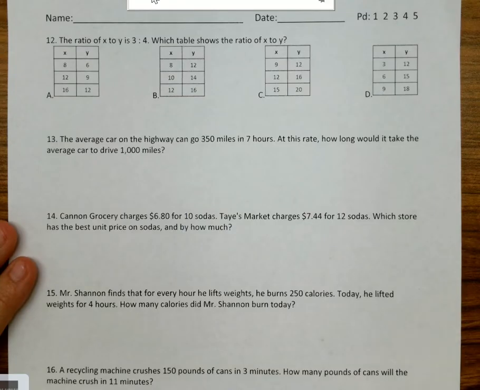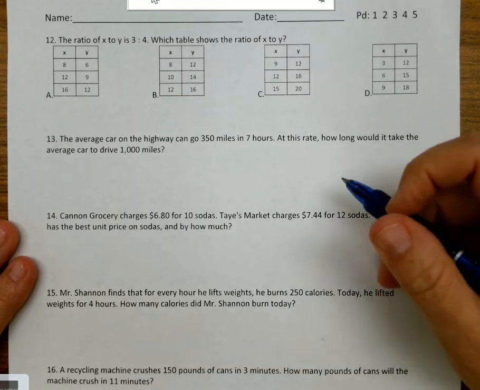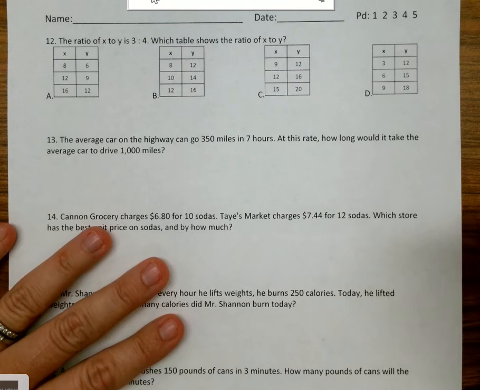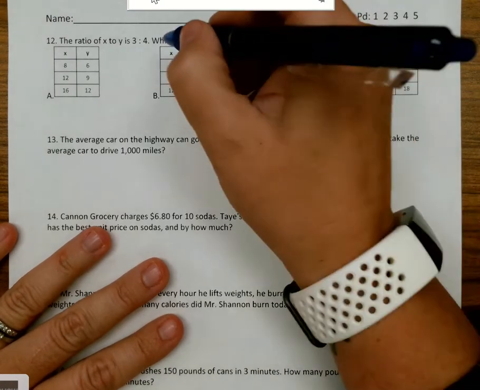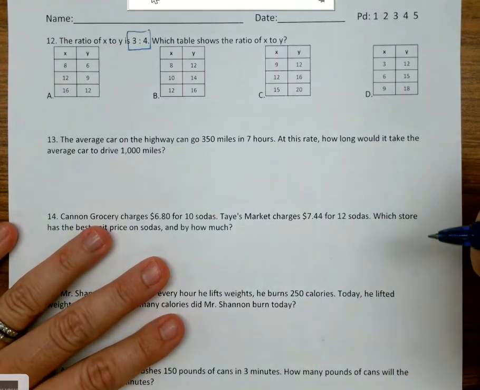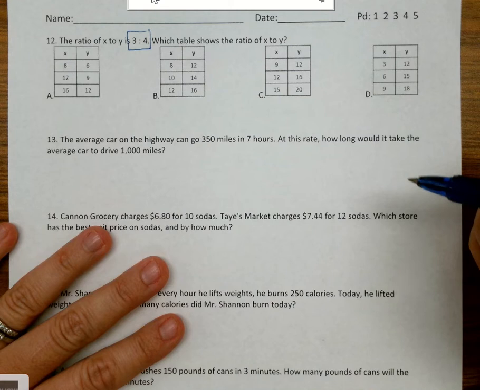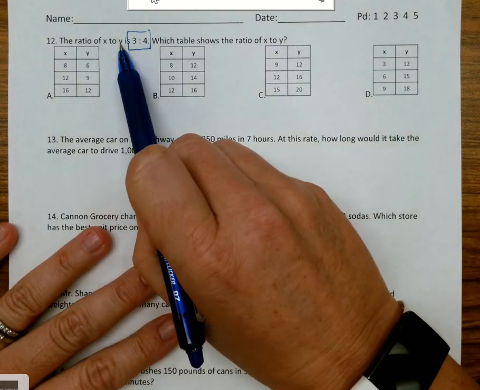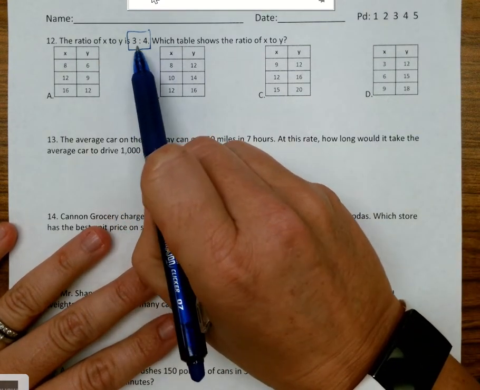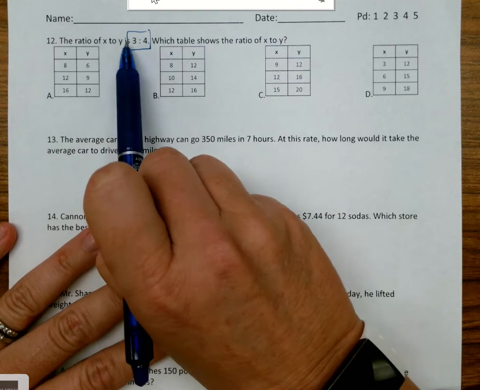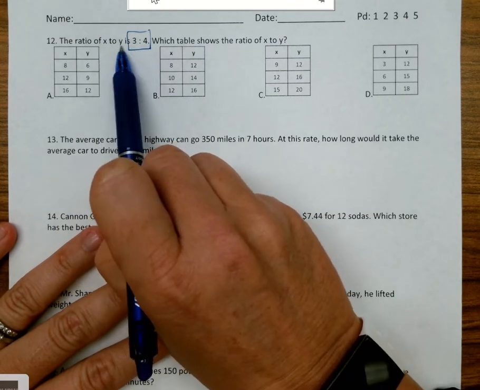All right, I switched my paper out. Number 12, we have the ratio of x to y is 3 to 4. Here's your ratio. Which table shows the ratio of x to y? I threw in some letters here. We've got some variables, but what is our ratio? It's 3 to 4. So x is going to be 3, y is going to be 4.